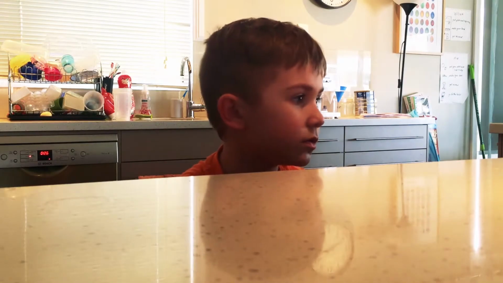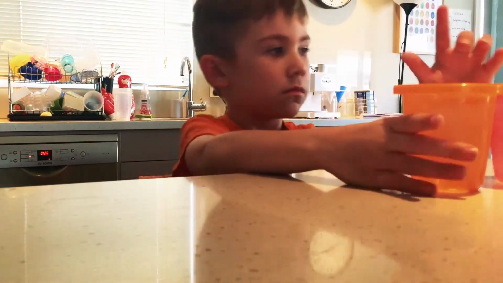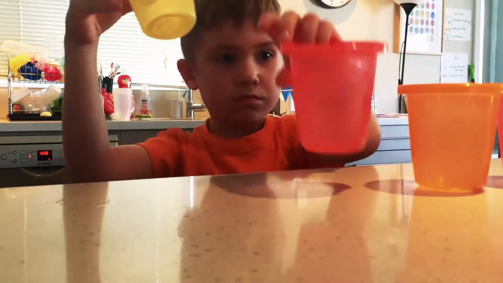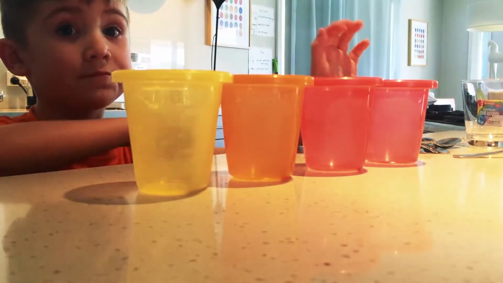Okay, so can you grab 4 cups for me? 4 of the different coloured cups. Here we go. Now we put them all next to each other. Very good. So we've got our 4 different cups.